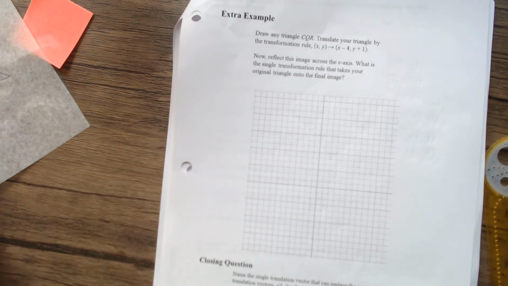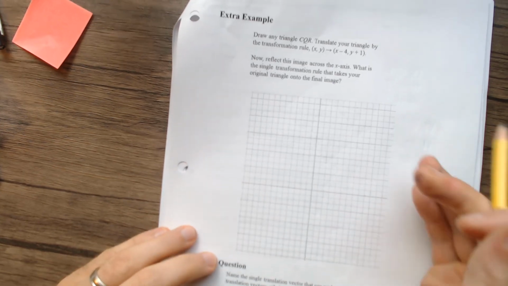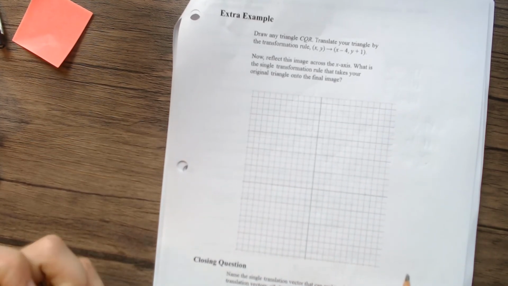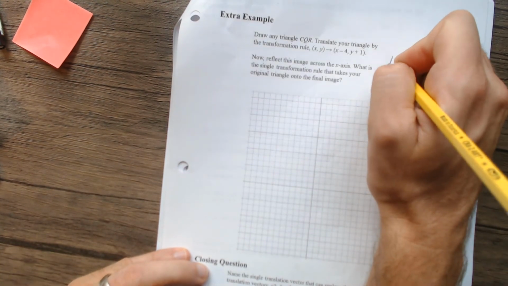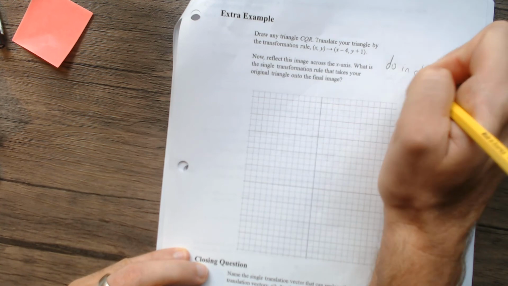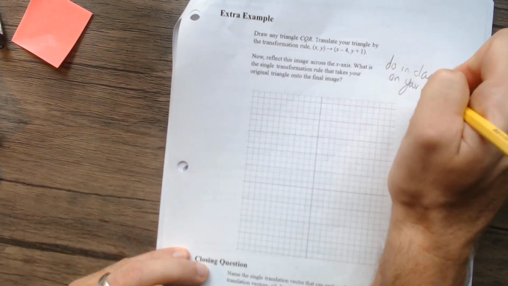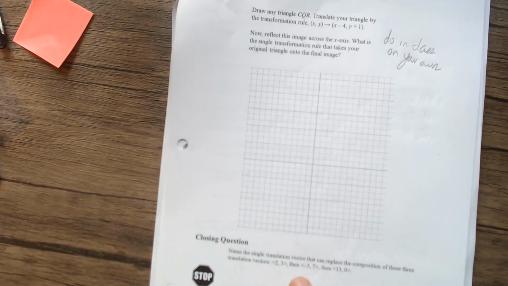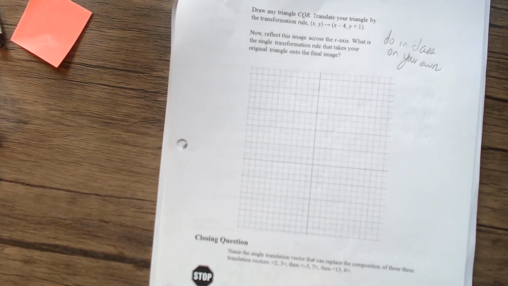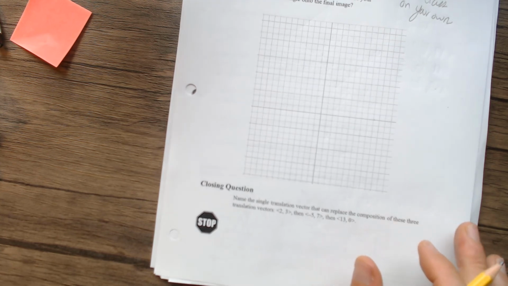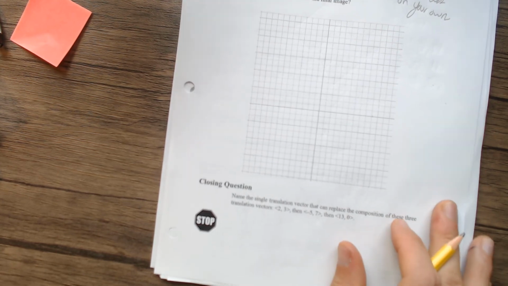Finally, we have an extra example and then a closing question. And this I'm going to have you do in class on your own. So right now you can go ahead and stop. This is enough for the homework. 25 minutes is definitely enough. So if you do up to here, you'll get full credit on the notes. And then I'll have you guys do the closing question also in class as well.